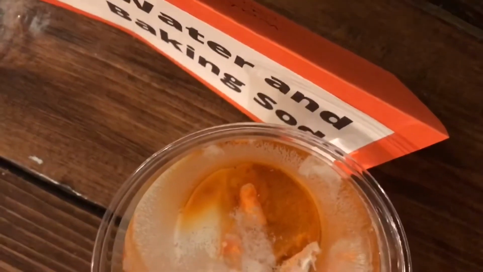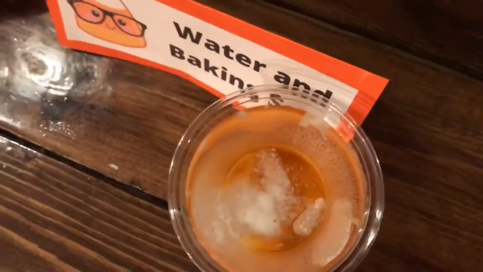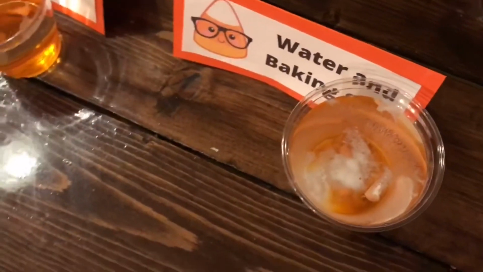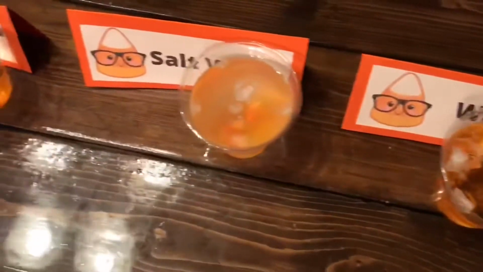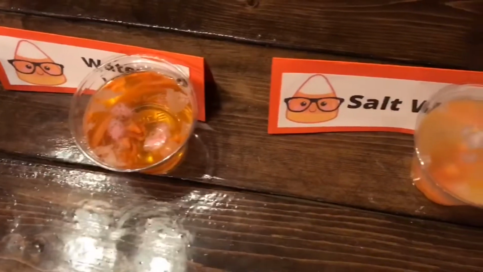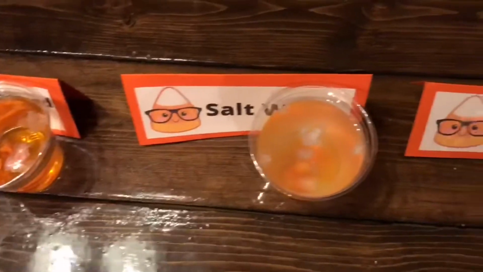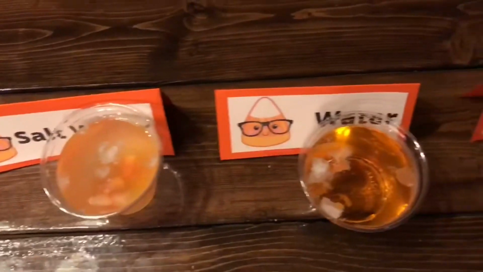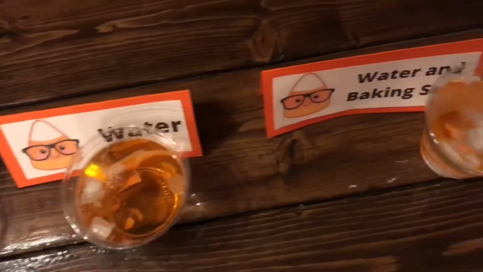Just the white came off of that one. So this is after 20 minutes of soaking in our solution. So I will set the timer for another 10 minutes and I'll check back with you. Keep guessing which solution will dissolve our candy corn the fastest.